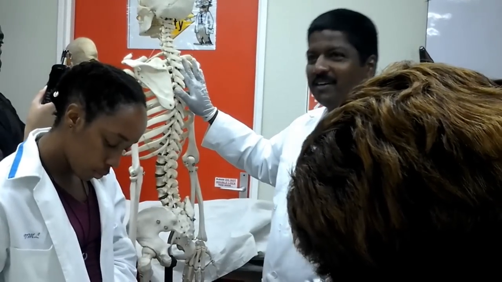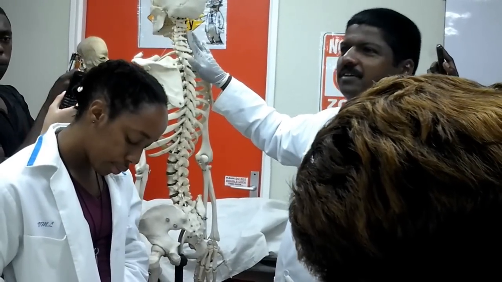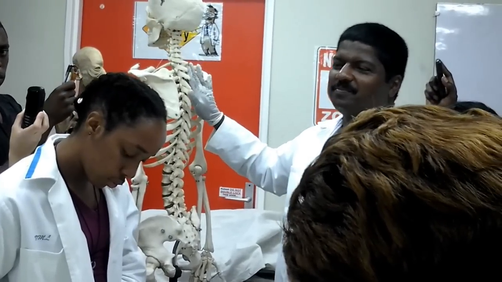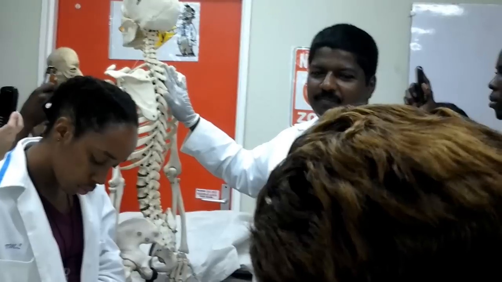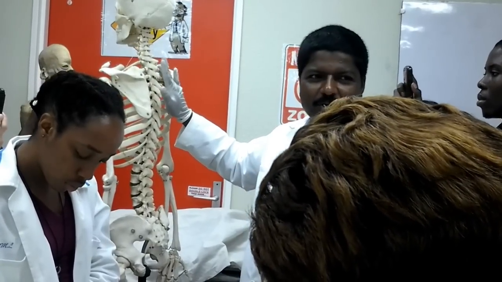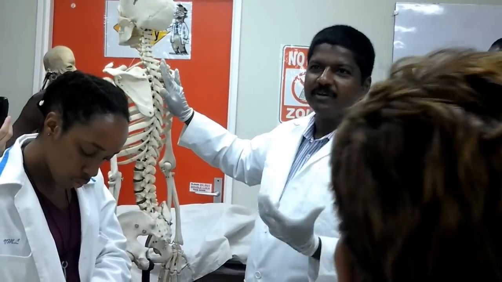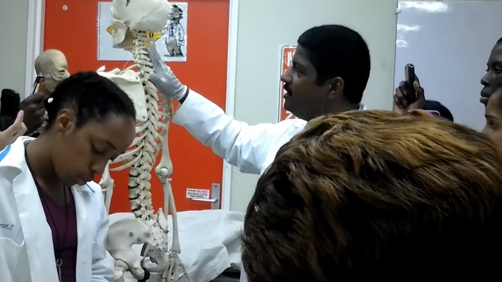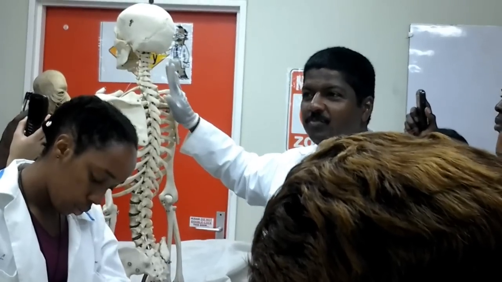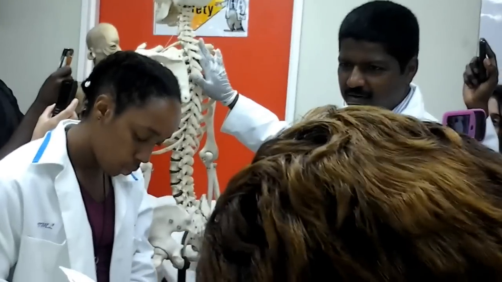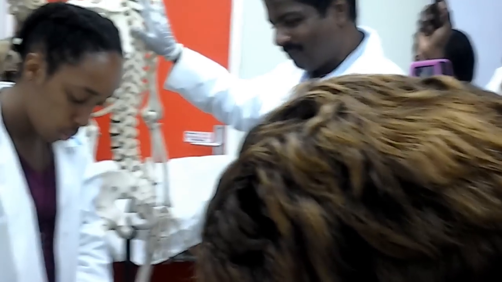Longissimus also has the same parts again: longissimus capitis, longissimus cervicis, longissimus thoracis. Okay, now the lateral part. This is a little different. It has no capitis, and it has longissimus cervicis. The lateral-most part is the iliocostalis. The middle part is longissimus, right?